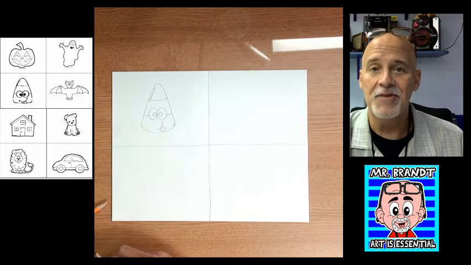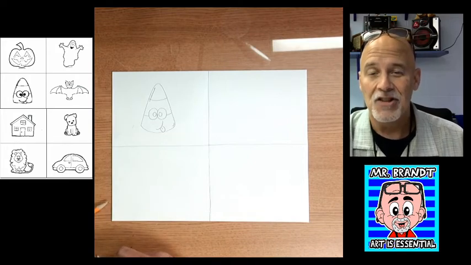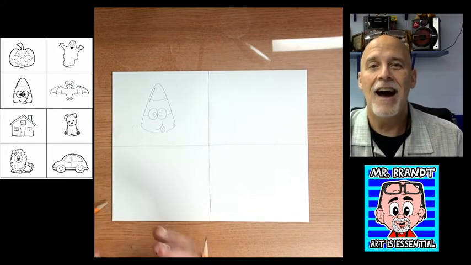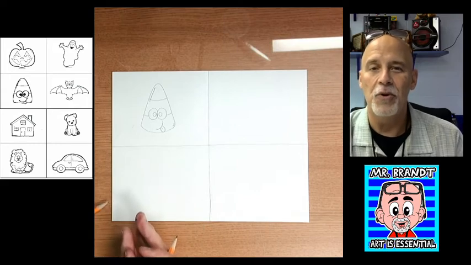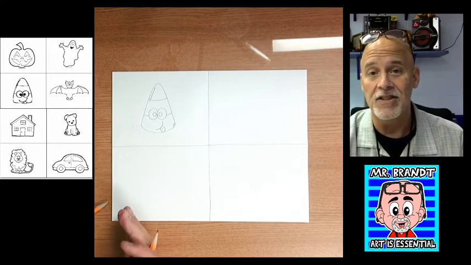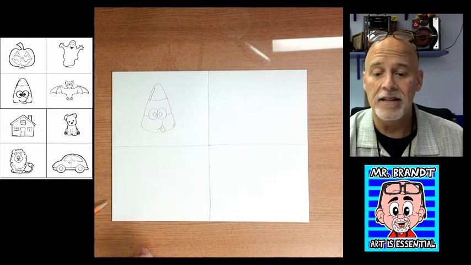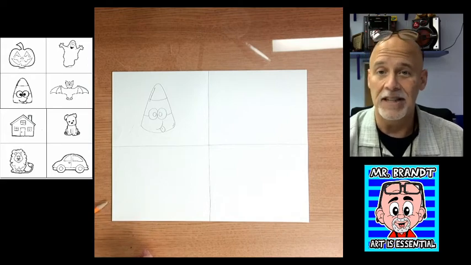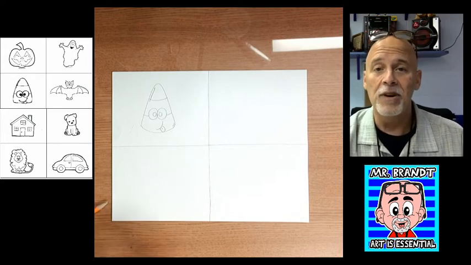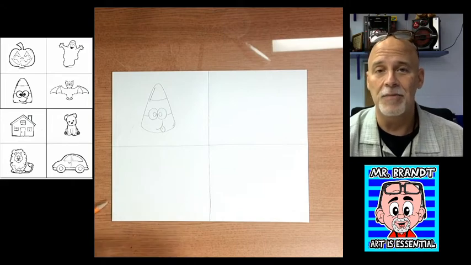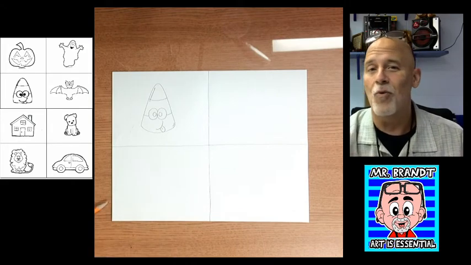Then it's time to do the imagination part. So in your imagination, how can you draw this? What can you put in the background? And this is where details, details, details comes in, because my minimum is you have to have at least 10 details. And it can be realistic, it can be abstract, it can be totally off the wall if you want.